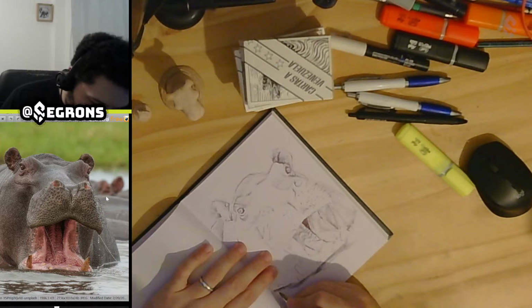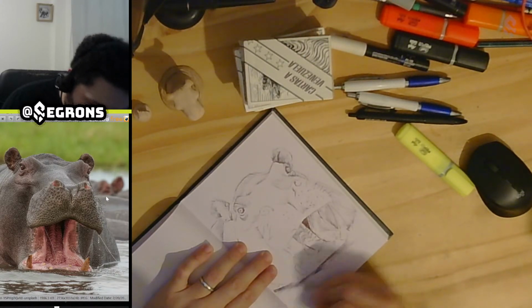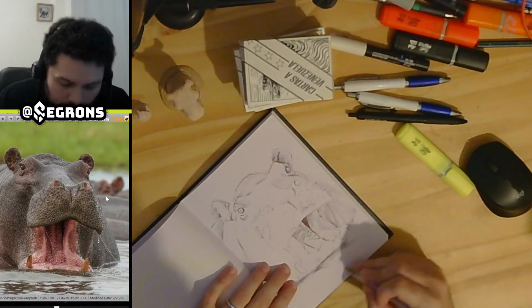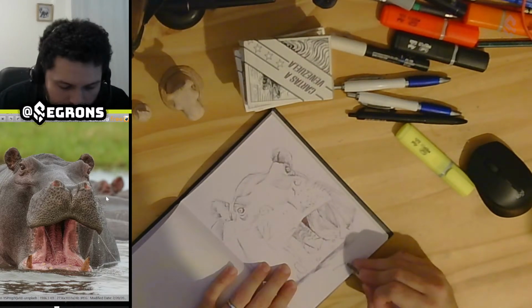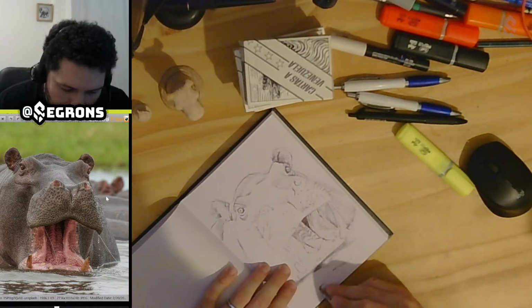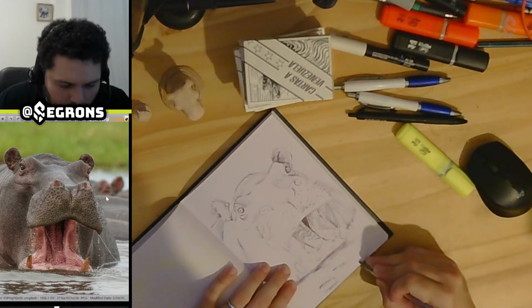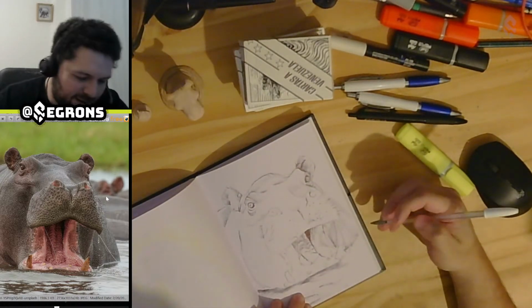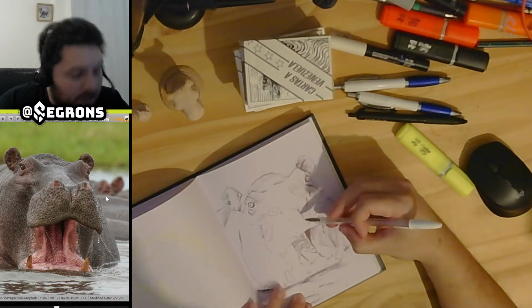Hippopotamus. The gasp on this creature is really funny.